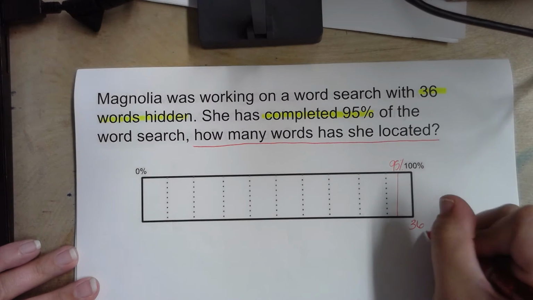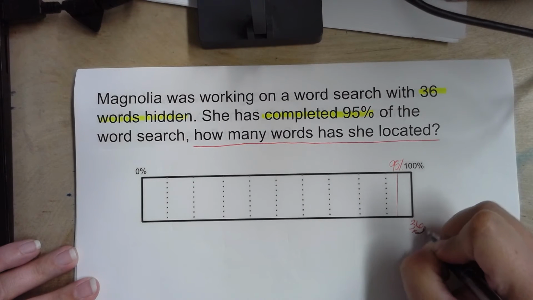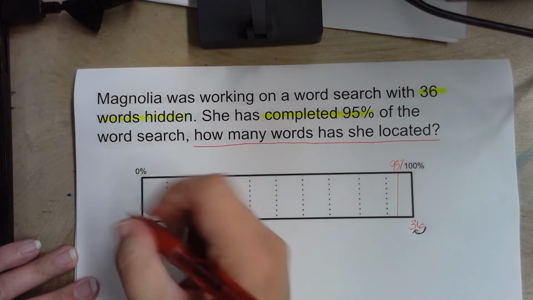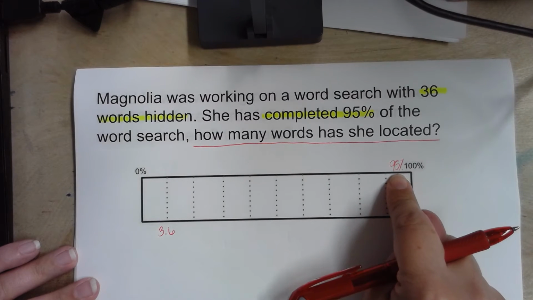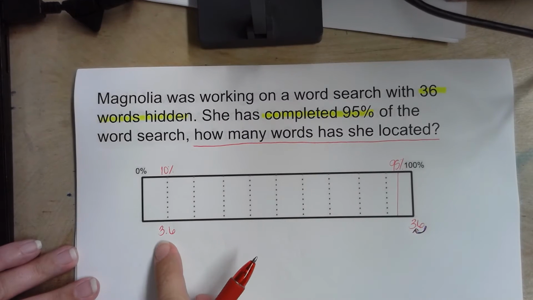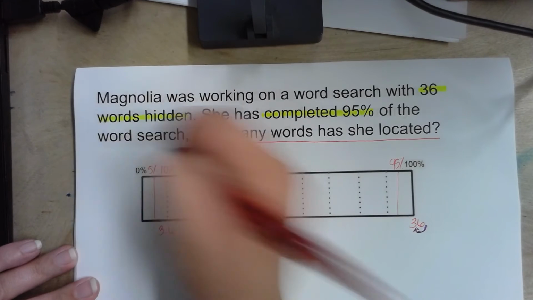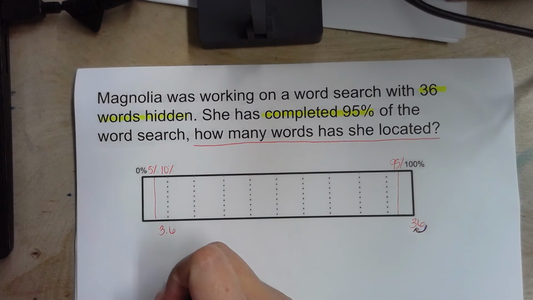Okay, so let's do a place value shift. Sorry, I know I have been doing that in purple. There we go. We're going to do a place value shift to get us 10%. Okay, now how am I going to figure out this 5%? Well, over here I have 10%. Could I take half of the 10 to get me 5? Yep, I sure could. So half of 3.6.